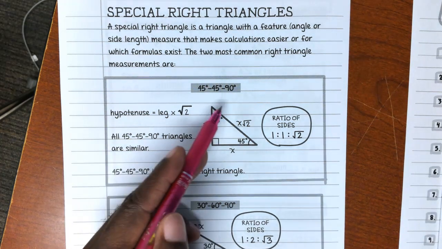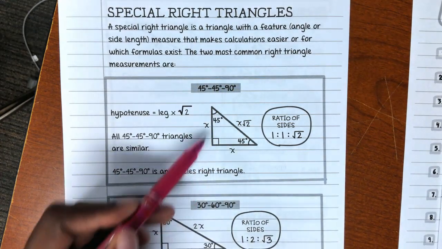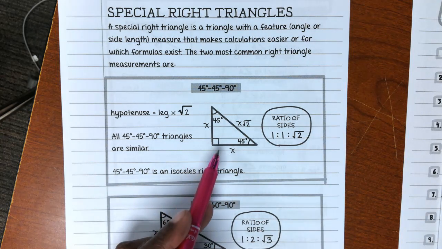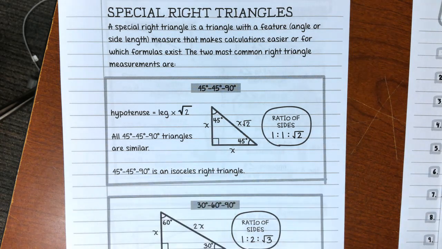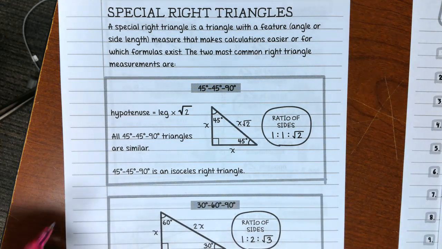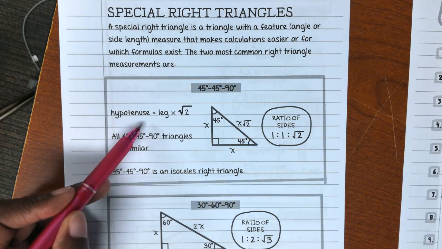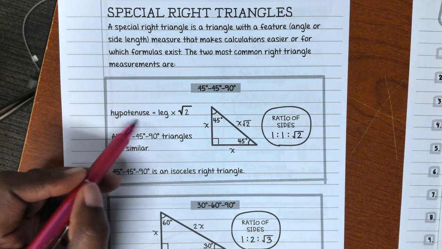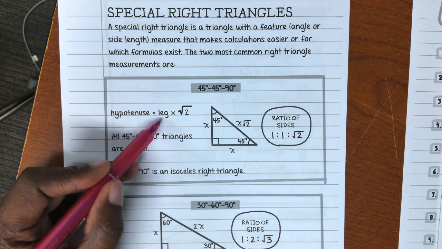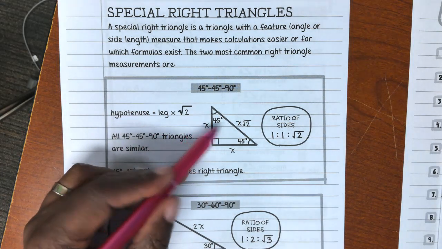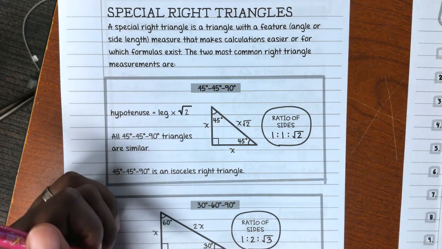We have a 45, 45, 90, which basically is an isosceles triangle. We have the 30, 60, 90 triangle. Both of them are right triangles, so obviously there's a right angle in there. All triangles add up to 180, right? So on a 45, 45, 90 right triangle, the hypotenuse is the leg x, so whatever this is, times the square root of 2, right?